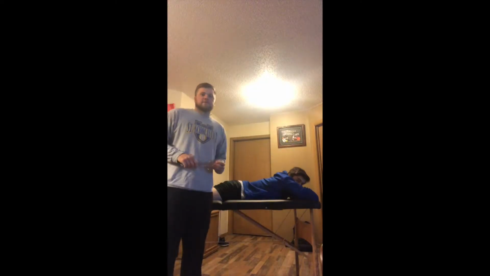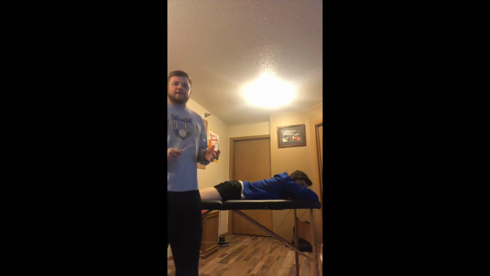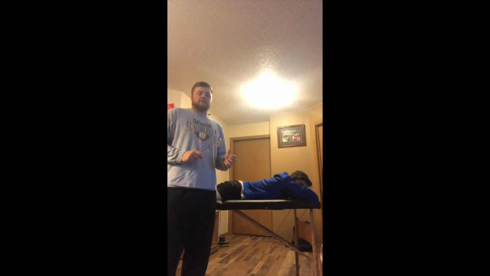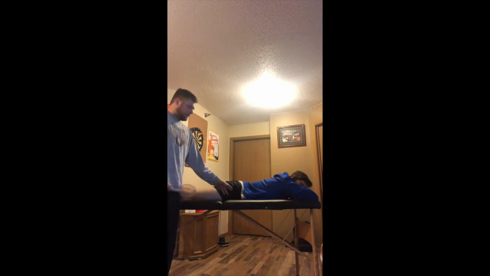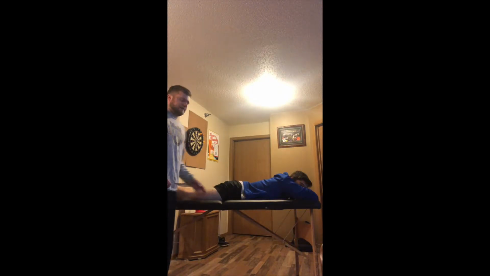Alright, so the first test that we're going to do is the Craig's test. Our purpose for this test is to look for any femoral torsion with your patient. So have them in a prone position. You can draw lines here also, starting at the greater trochanter, bisecting down the femur for references as well. For the purpose of this video, we're not going to do that. You're going to bring their knee up into 90 degrees of flexion.